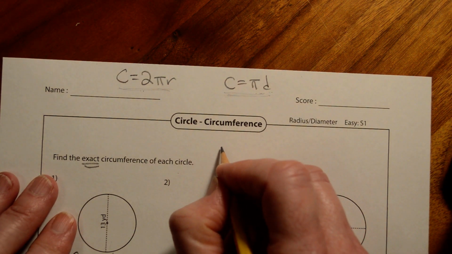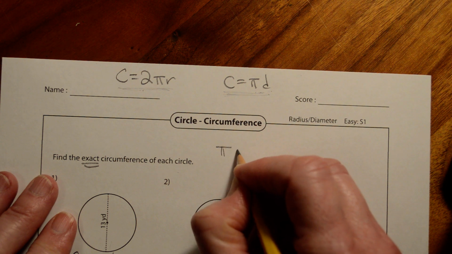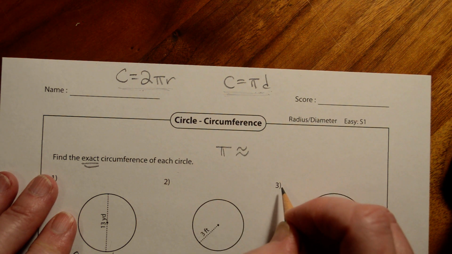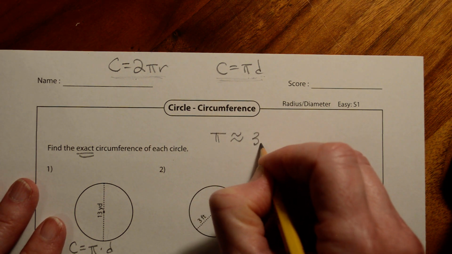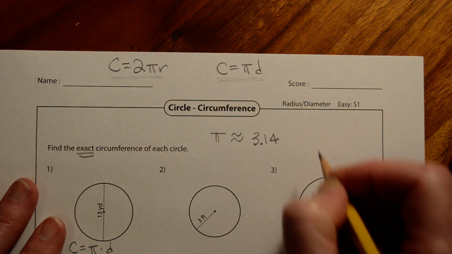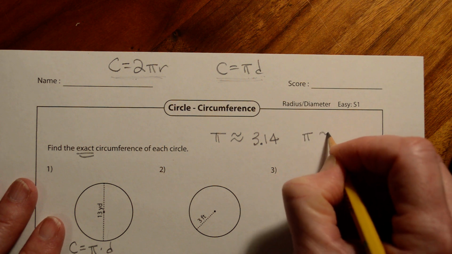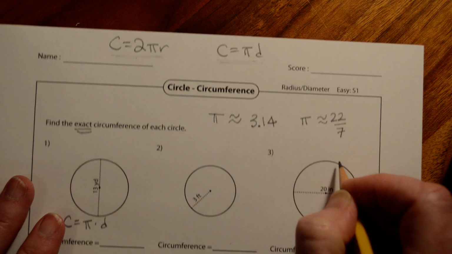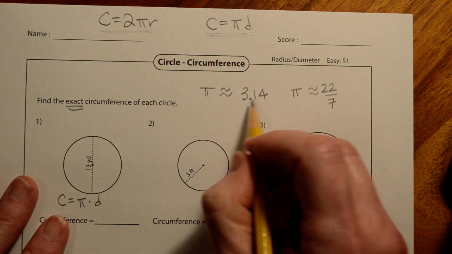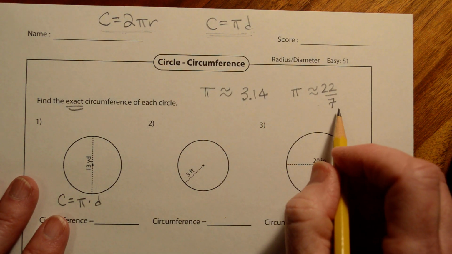So let's think back to when we've talked about pi. Right, we've approximated pi. This is back when we found the volume of a cone earlier in the year. We approximated pi to be 3.14 as a decimal, or we approximated it as a fraction to be 22/7. Right, and for most of the work that we do, if not all of the work that we do, these two are very good approximations.